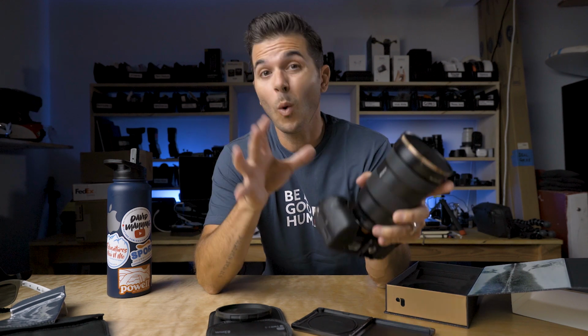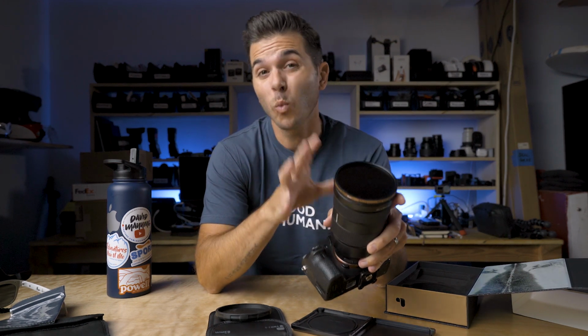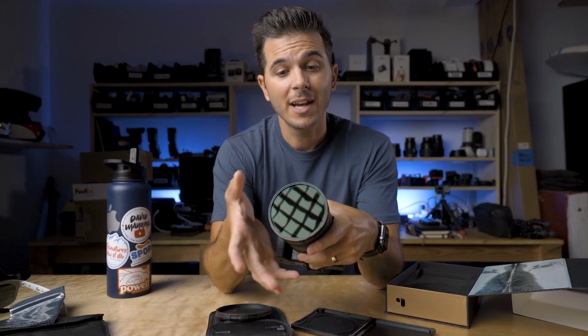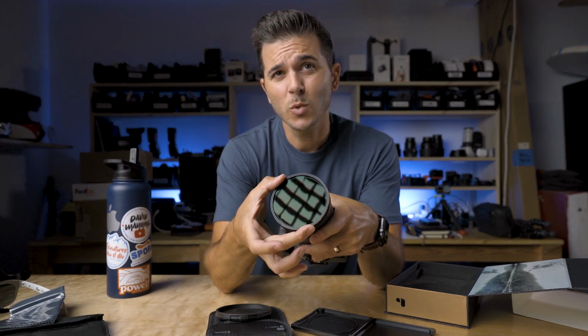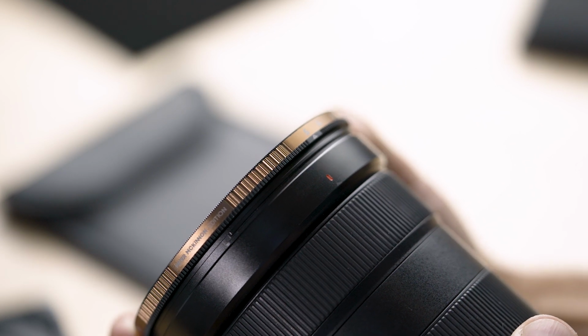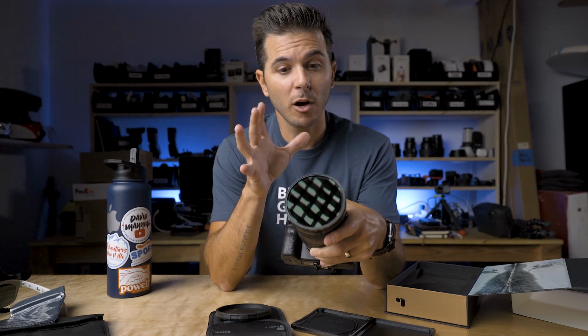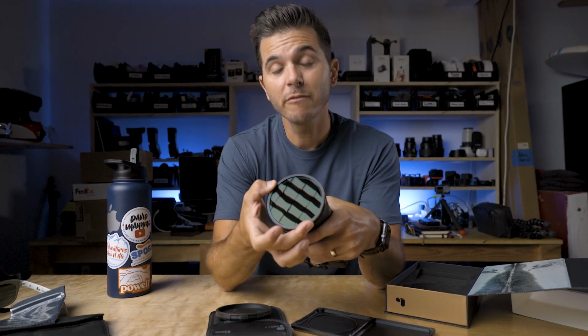Okay, so what makes this ND filter so amazing? Why is it $250 for one ND filter? First up, again, is that variable element. So I can go down here and I'm at 2 stops, and all I do is twist this outer ring and boom, I'm at 5 stops. So 2 to 5 stop ND filter. All 4 of those stops are in here, from 2, 3, 4, 5.